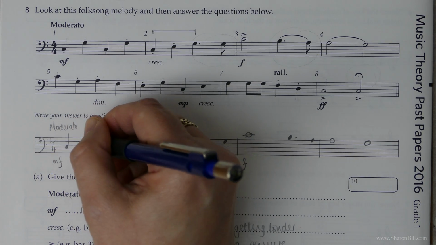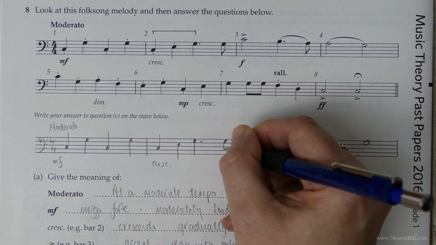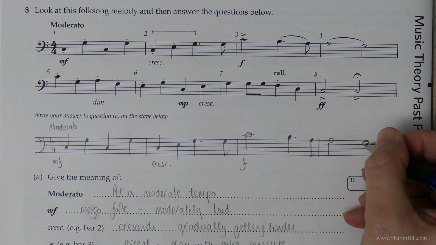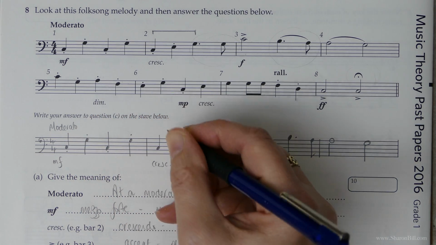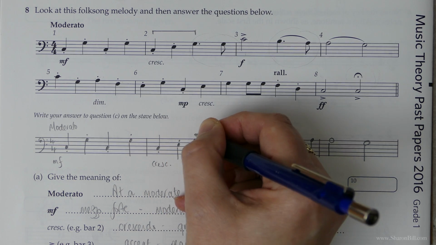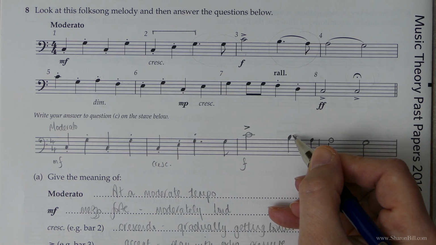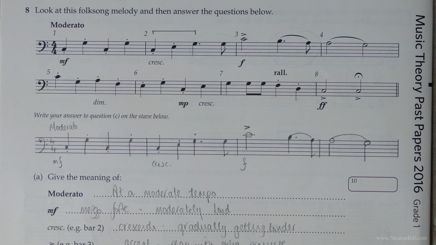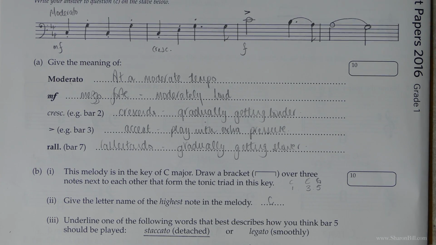Okay, stems next. Exactly as they've done. And now we've got all these articulation marks to put. So we've got staccatos. Not there. We've got the accent mark here. And then we've got a slur here and a slur here. And I think that's everything. Just have a quick glance through, double check. And that's that. So that should give you full marks for this paper.